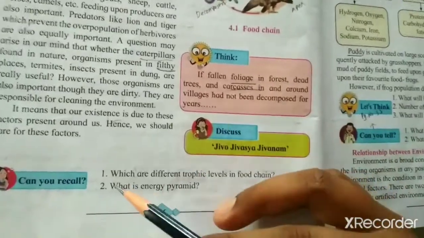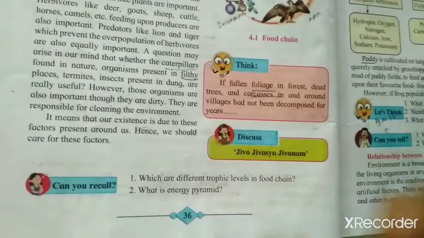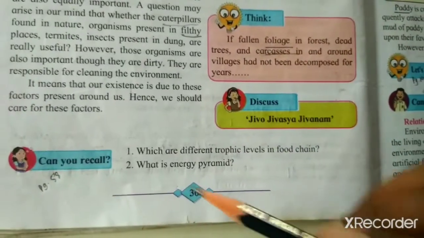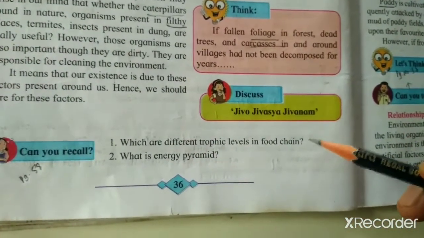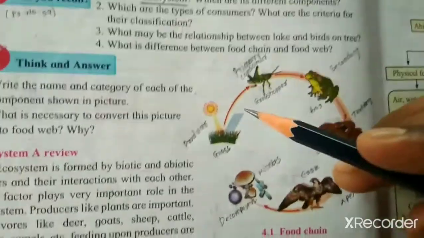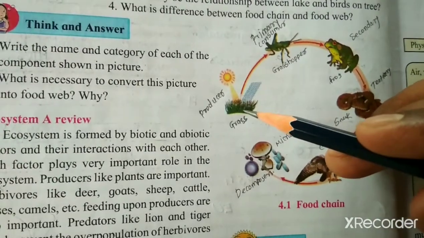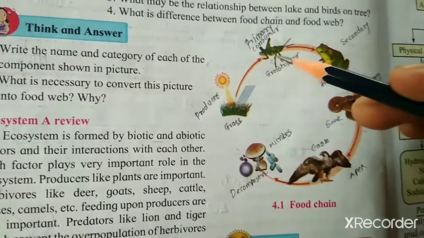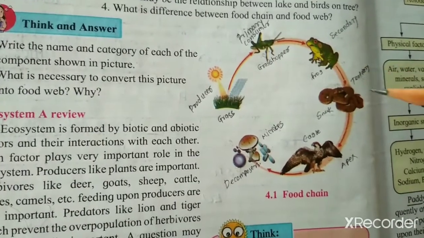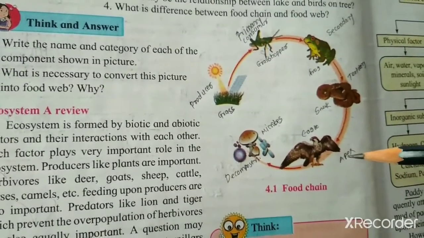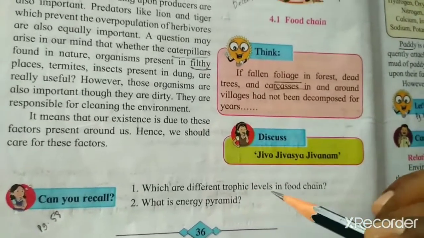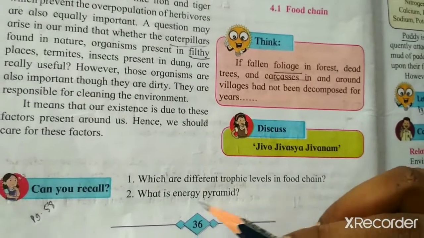Next one is, can you recall. First one, which are the different trophic levels in the food chain? Here we have already discussed the trophic levels. Producers, primary consumer, secondary consumer, tertiary consumer or the top level, that is the apex consumer, and the decomposers. These are the different trophic levels in the food chain.